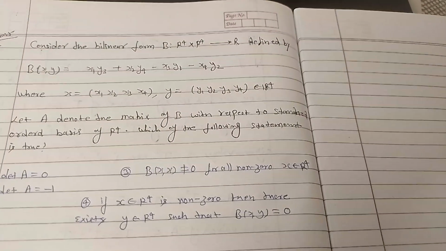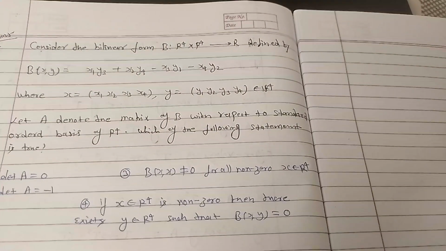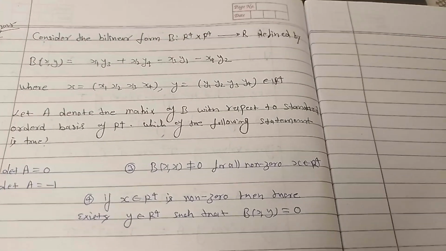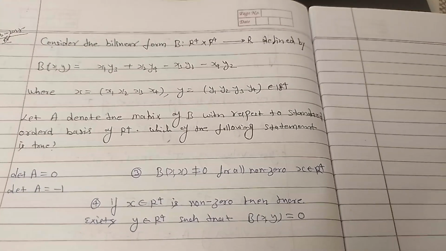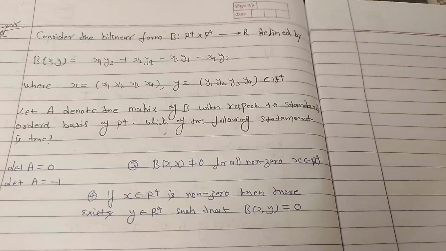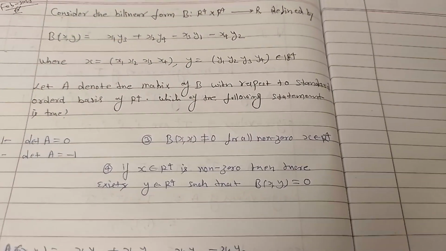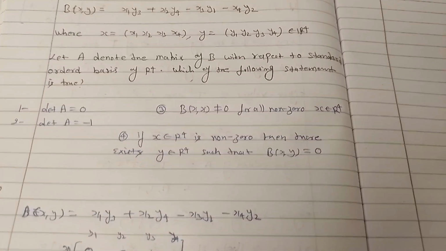A is the matrix which is constructed with this B. B is given, with respect to the standard ordered basis of R4. Okay, so which of the following statements is true? So there are four options. Okay, this is a very easy question basically.